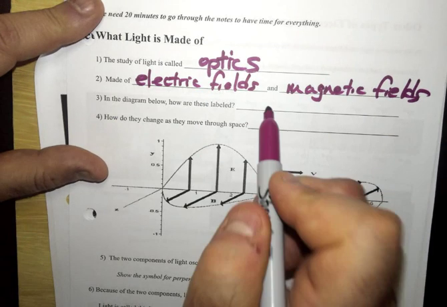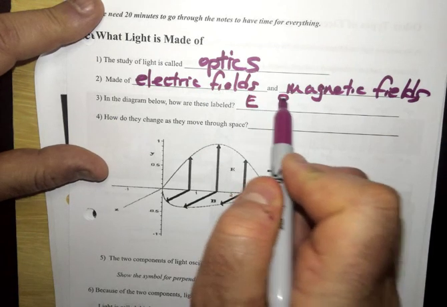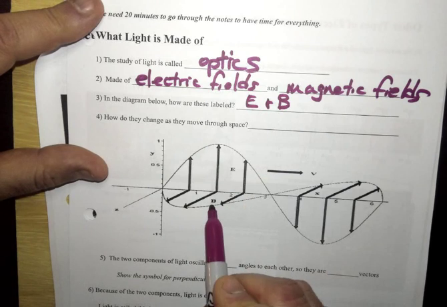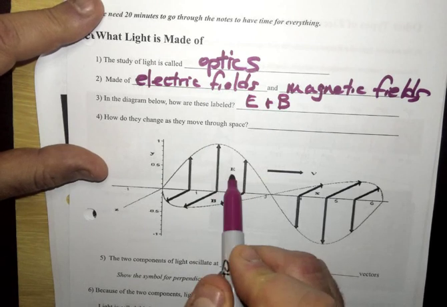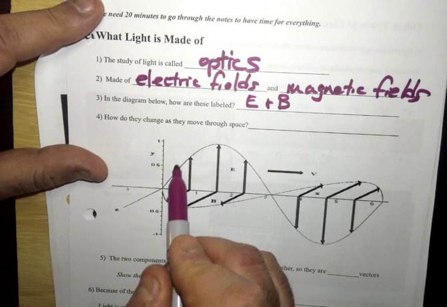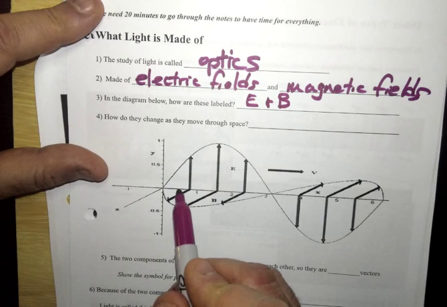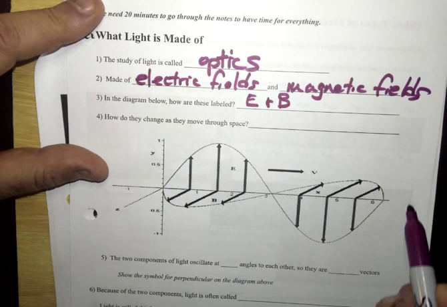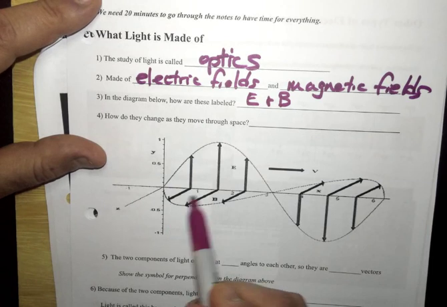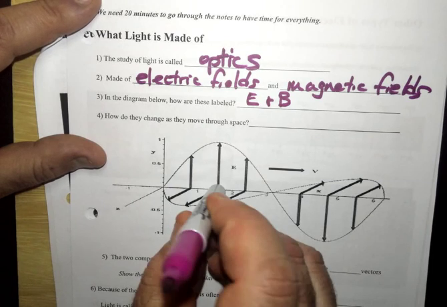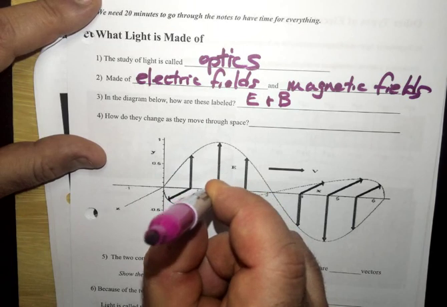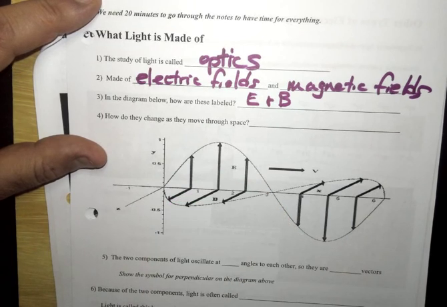They're labeled E and B. So let's see here. Where's E and B? Here's B, and up here is E. So the electric field in this case is going up and down. The magnetic field is going towards us and then away from us. These lines here are trying to symbolize arrows coming out of the paper, like my marker right now. Kind of drawing it in perspective.